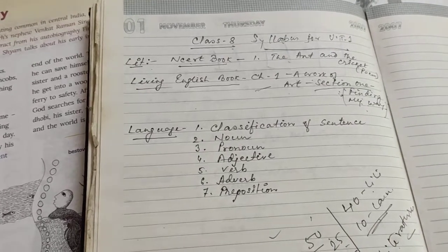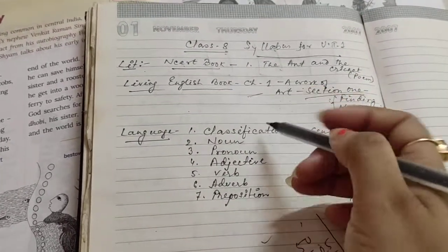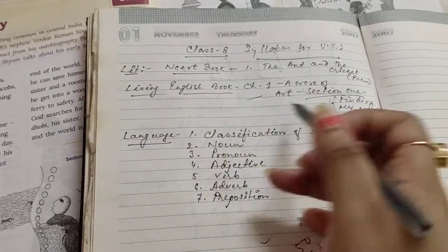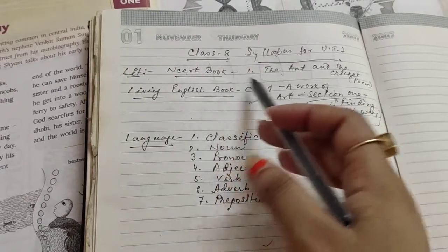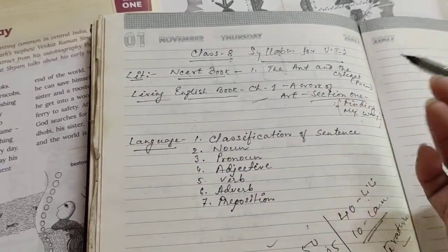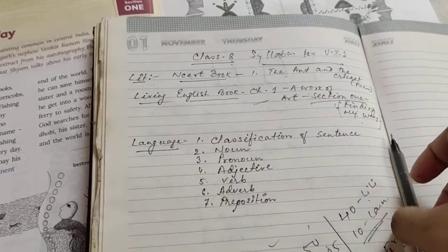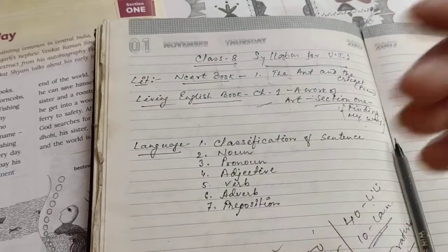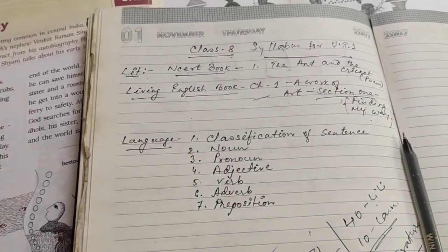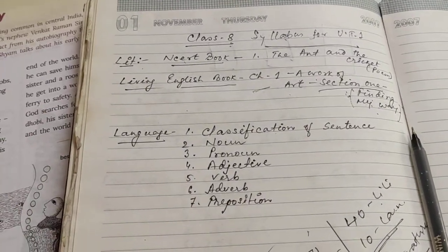As I told you about the first unit test in the last video, there was the inclusion of one more chapter. The first chapter from literature, from the NCERT book, is The Ant and the Cricket. You know this poem already. You learned it in the previous practice test, and you have already given your first exam, so you know the pattern of the questions and how the process is going.